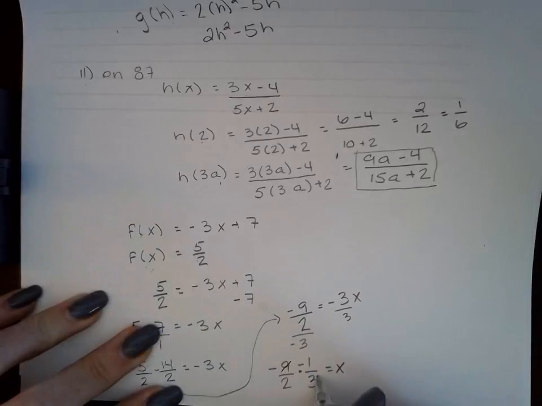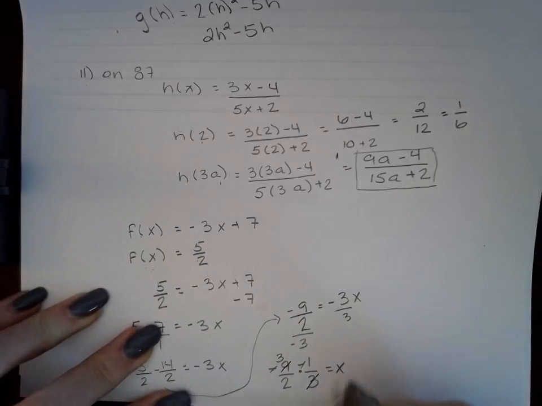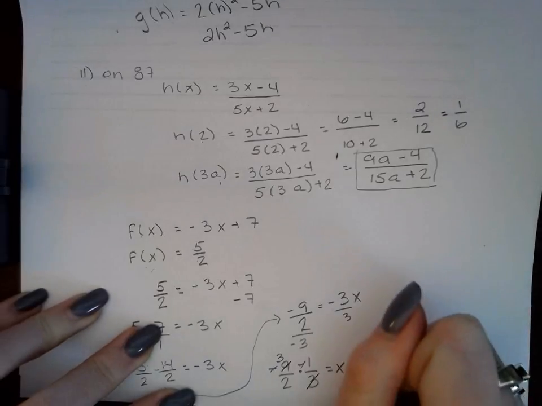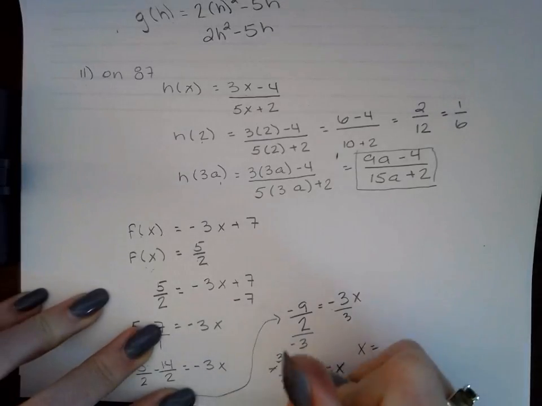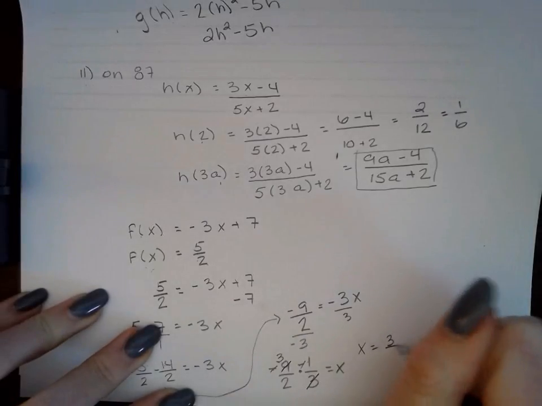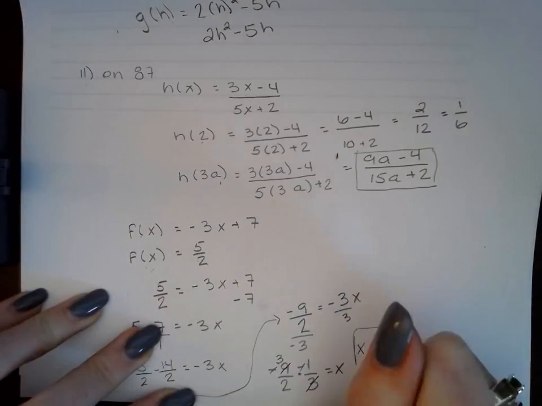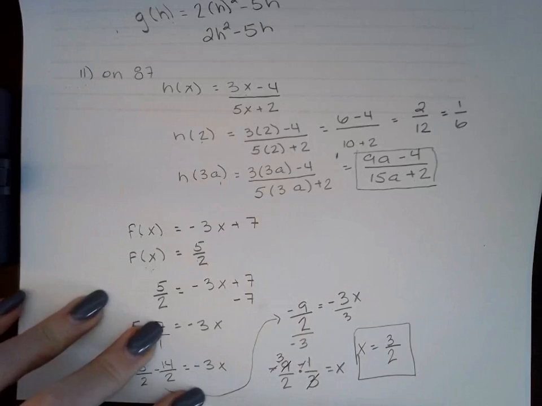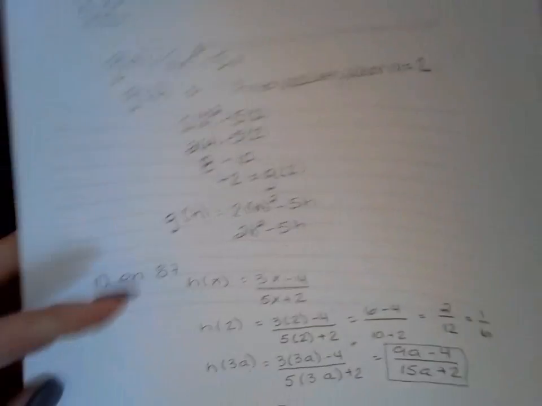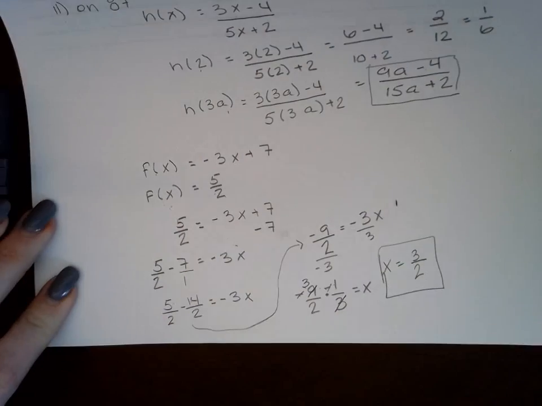Negative 9 and negative 3 have a common factor of 3. Negative times a negative is a positive. So we're left with x is equal to 3 times 1, which is 3, and 2 times 1, which is 2. So x equals 3 halves. Don't let the fractions scare you.